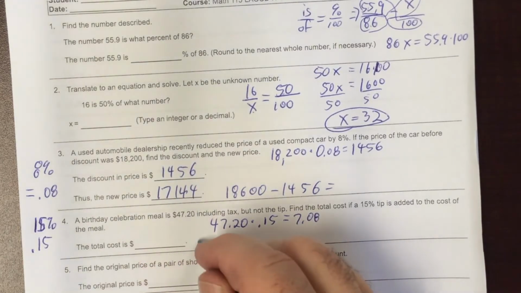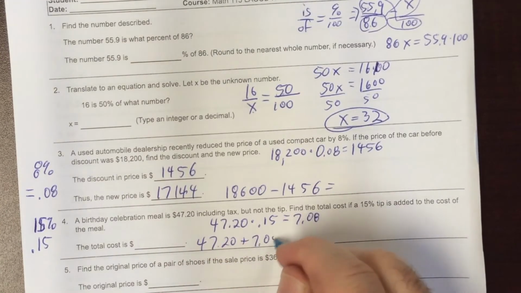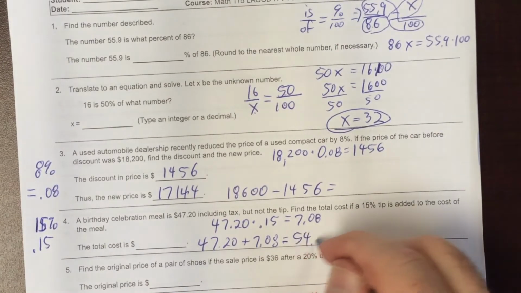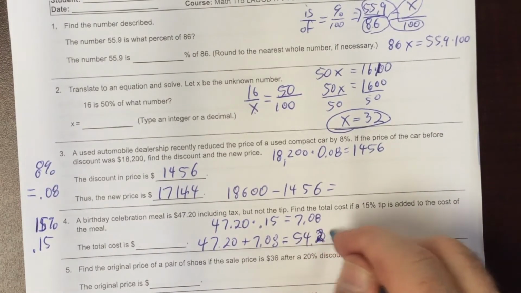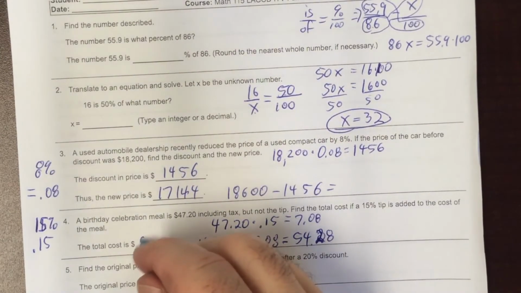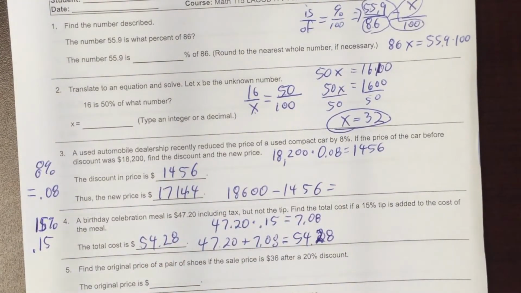So you're going to take $47.20 plus $7.08, and that's going to yield a total cost of $54.28. 47 plus 7 is 54, 20 plus 8 is 28. So $54.28 is going to be the total cost of the meal.